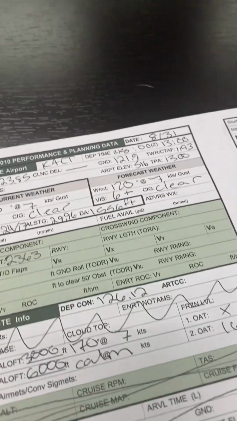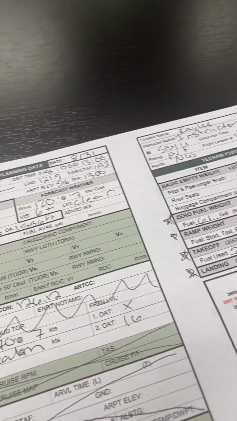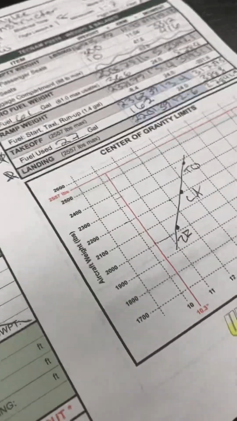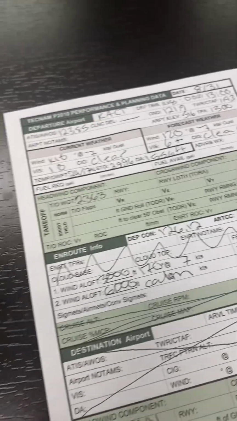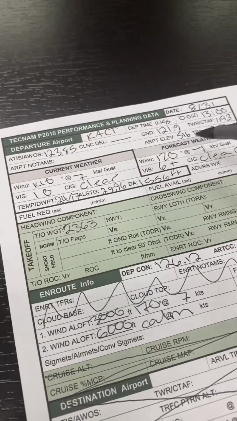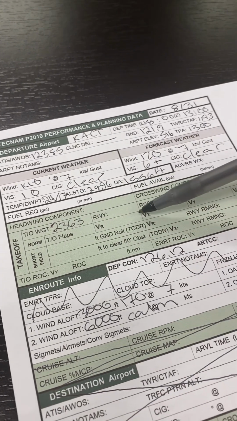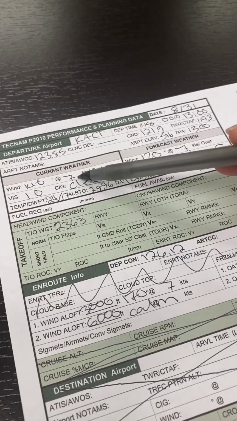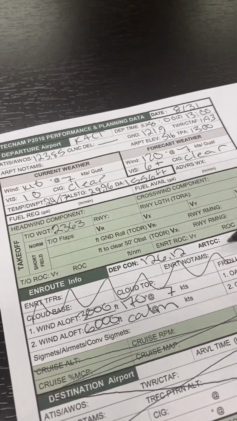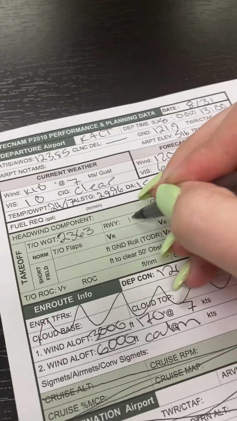So now that we have that, I think the next logical thing to move on to is to determine what runway we're gonna use, okay? So we see that our wind is at 140 and we have a few runways. It's only at 7 knots, so most likely they're gonna put us on runway 19, okay?